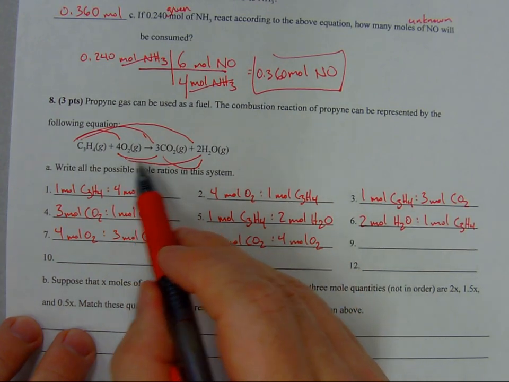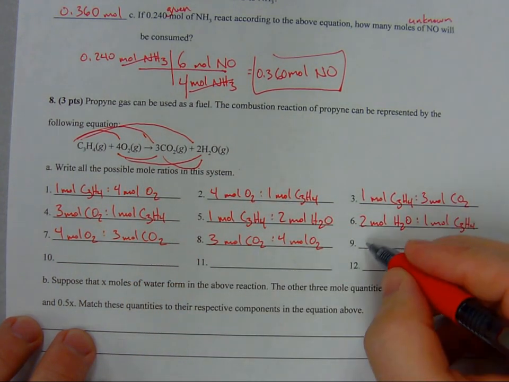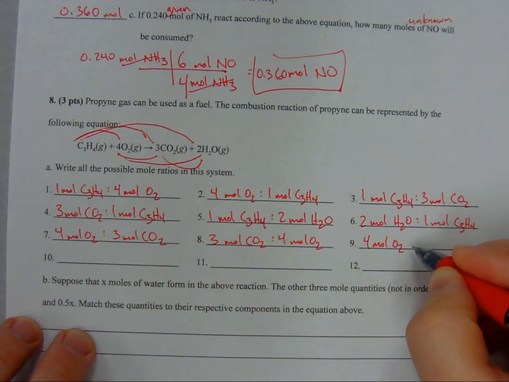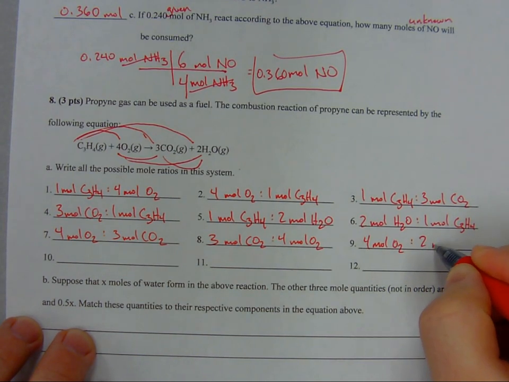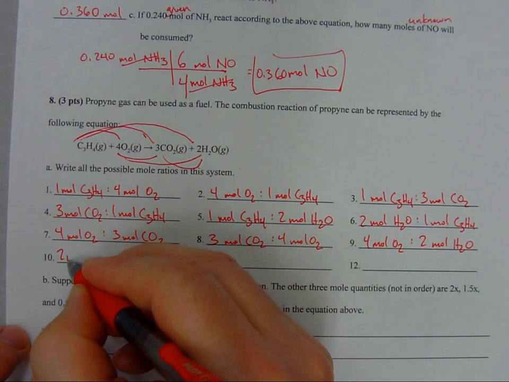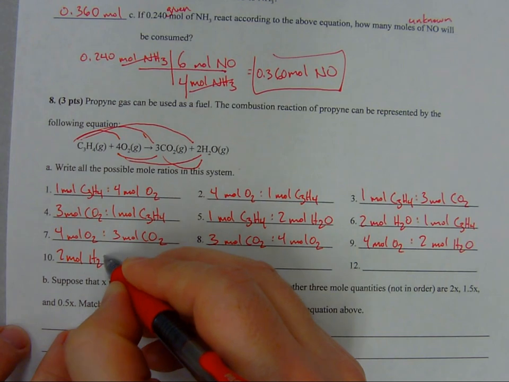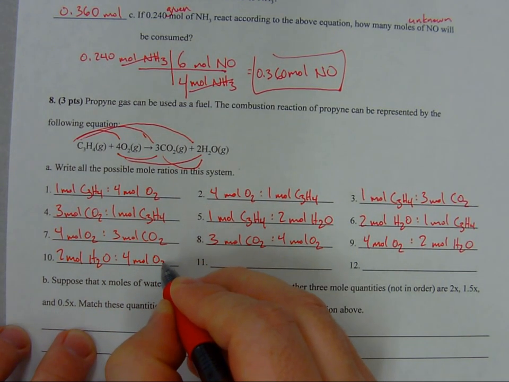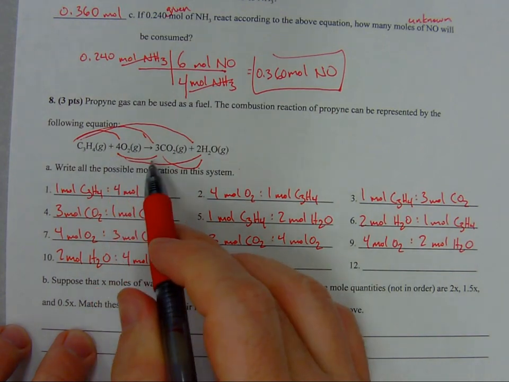Next relationship is the O2 to the water. So 4 moles of O2 to 2 moles of water. And the reciprocal would be 2 moles of water to 4 moles of O2. That's the last of those relationships.